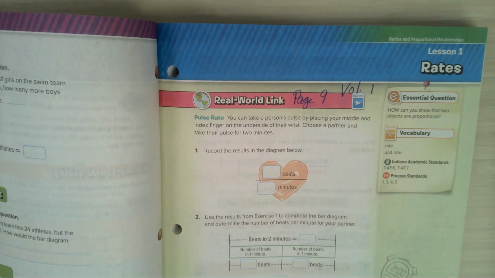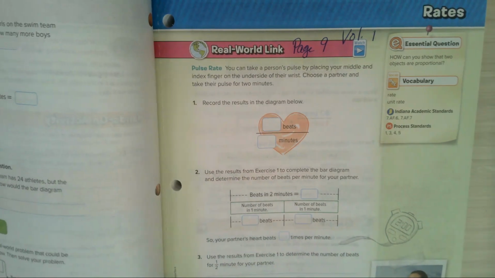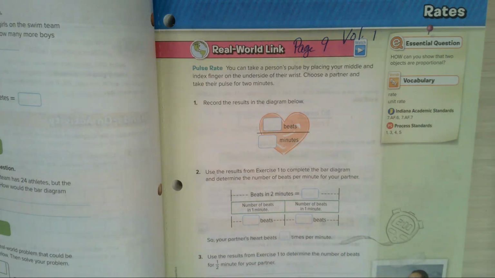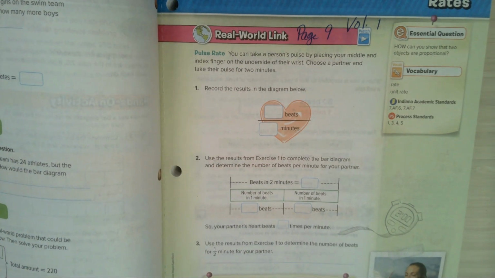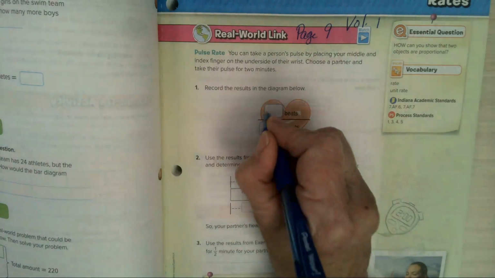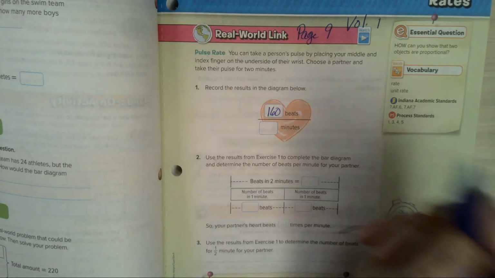So in the diagram below, it wants us to record the rates. We're not going to take the time to do the pulse rate and things. It says choose a partner and take their pulse for 2 minutes. We won't have time to do that today. So we're going to set this up, just copy down what I have here for that. So the beats, 160 beats in 2 minutes. All right.